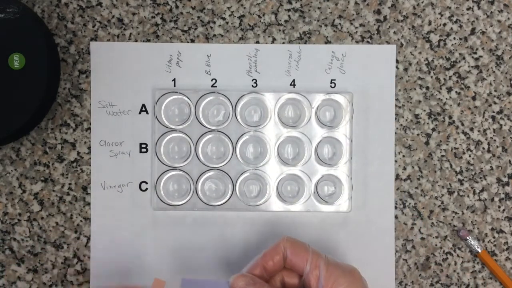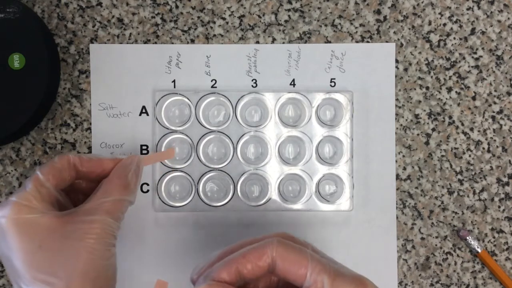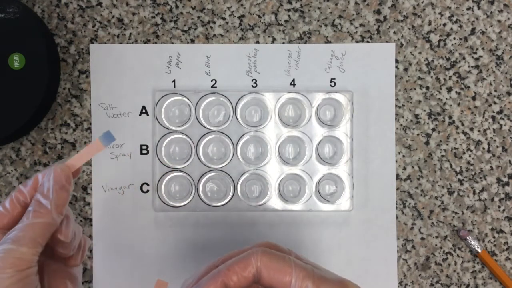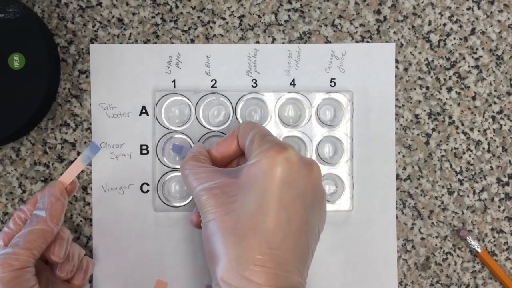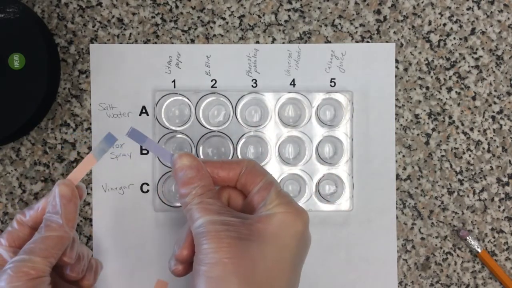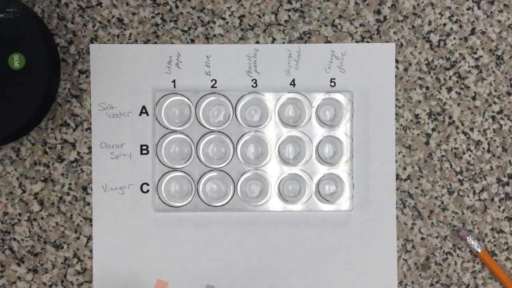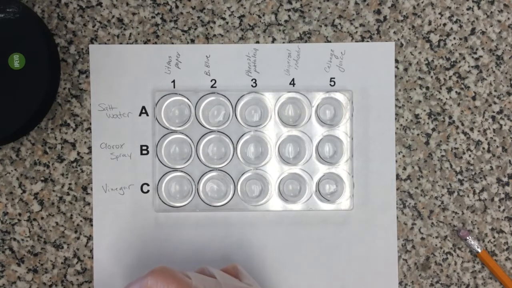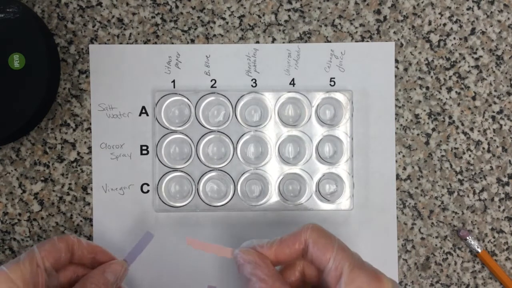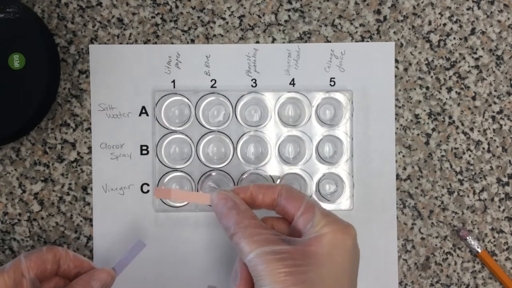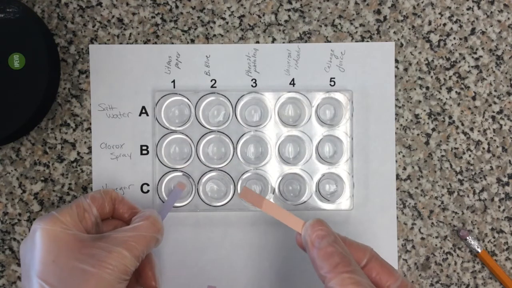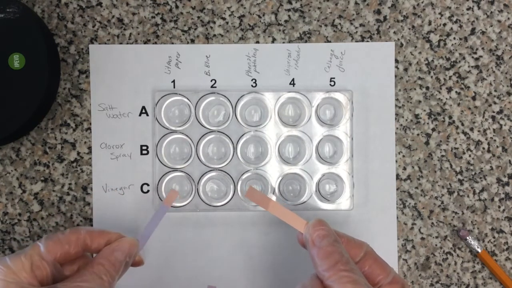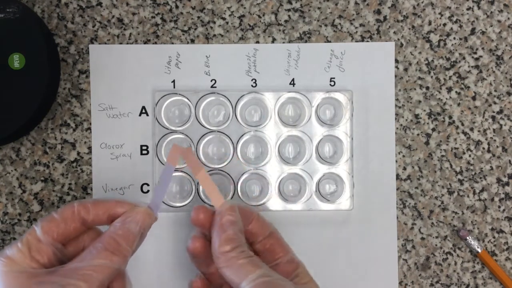Just seeing if you're paying attention. So our red litmus paper turned blue. Our blue litmus paper stayed blue. All right, so vinegar, red litmus paper stayed red. And blue litmus paper turned red.